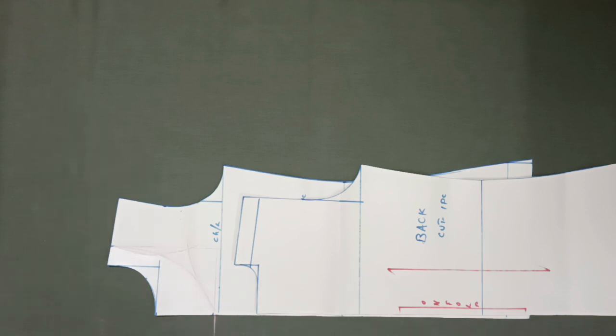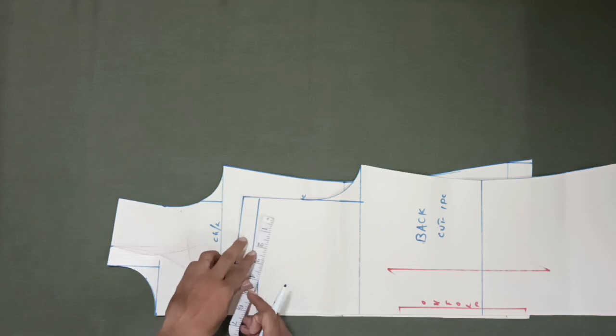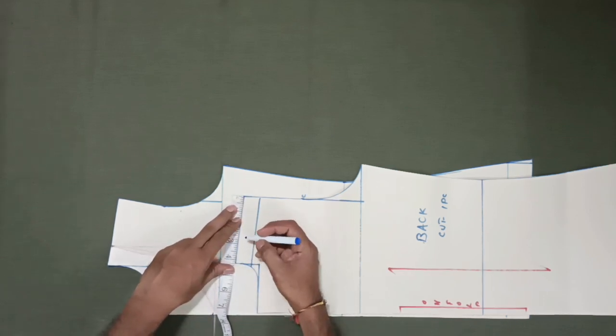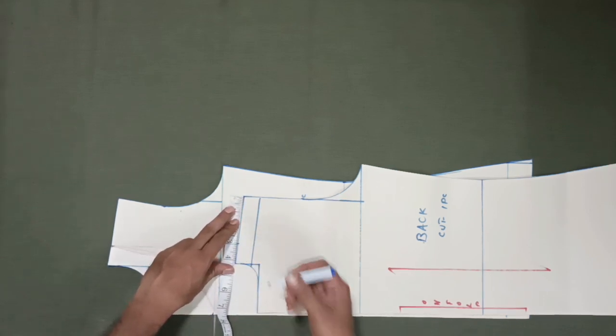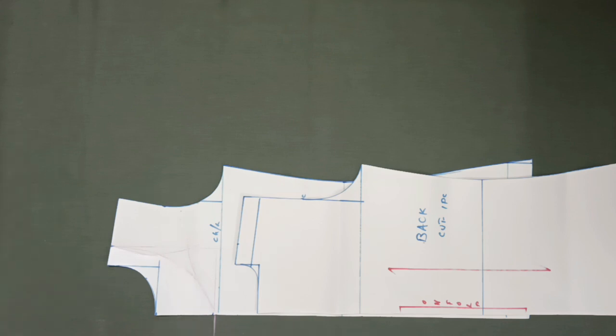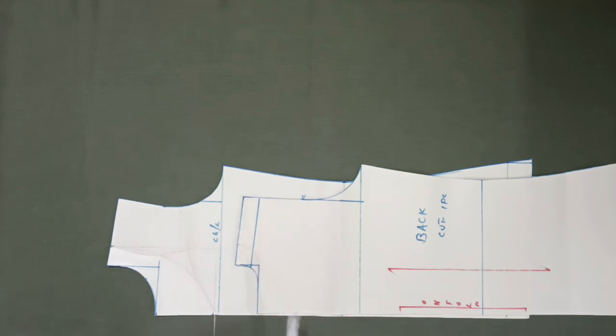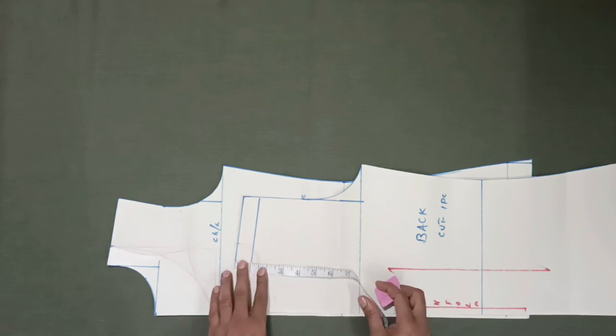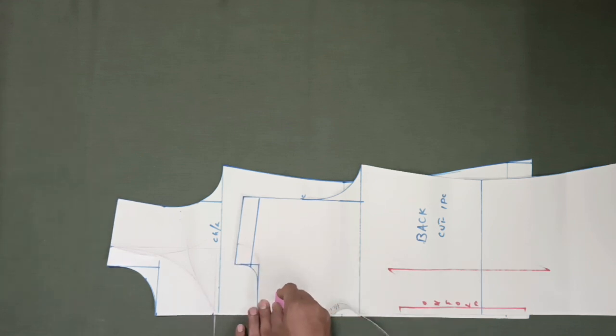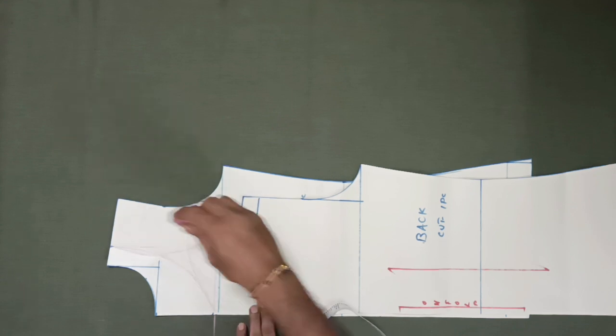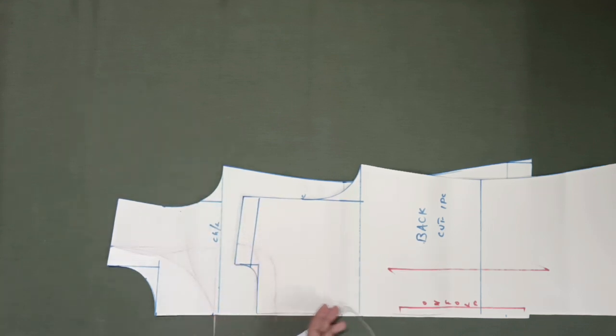Now let's understand: the 3 inches which we marked at the front, the same thing we are marking here. Once the neck width has been marked, you can continue and then mark the neck curve line. If you want to increase still more, you can increase 1 more inch, so in total it comes up to 2.5 to 3 inches. That is more than enough for the back neckline, because the deeper it goes, the more you have to reduce the shoulder. You will see that in the next video.